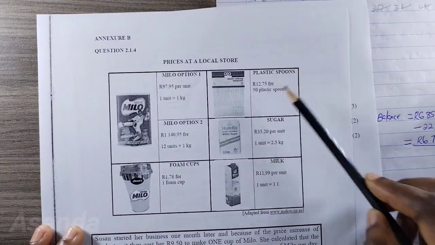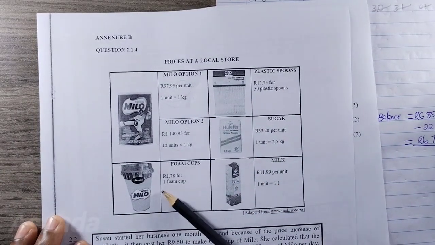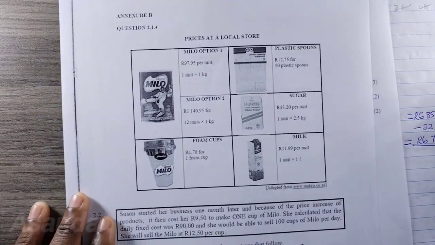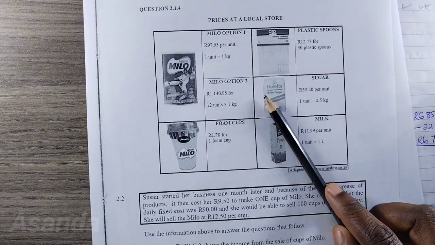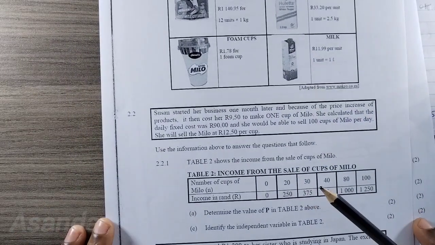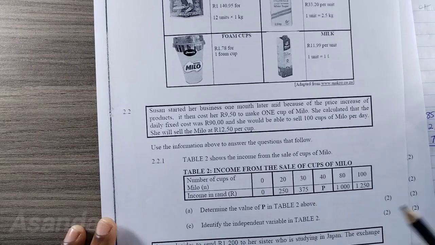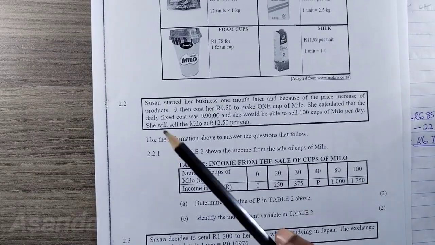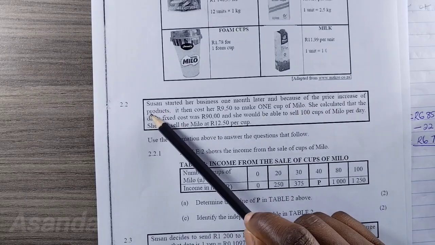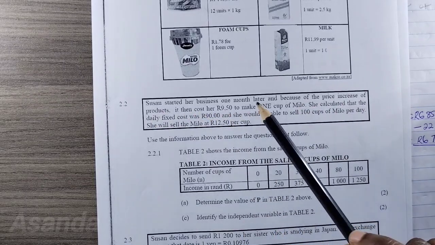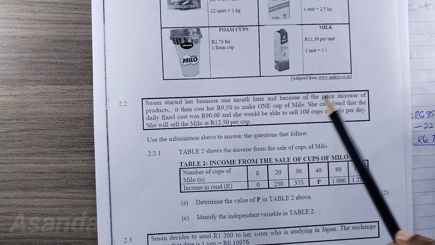Okay, so then she buys plastics, sugar, milk, and foam cups. And then you have your Milo right here. Oh, the thing that's missing here is water and electricity and a stove. So you're still going to use some other stuff. Susan started her business 1 month later, and because of the price increase of products, it then cost her 9.50 to make 1 cup of Milo.